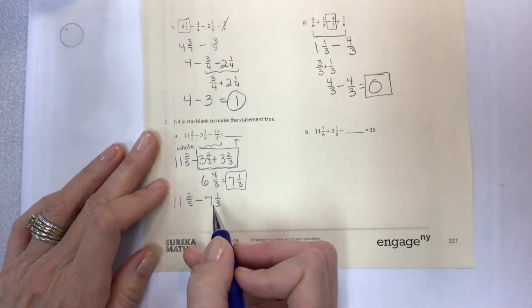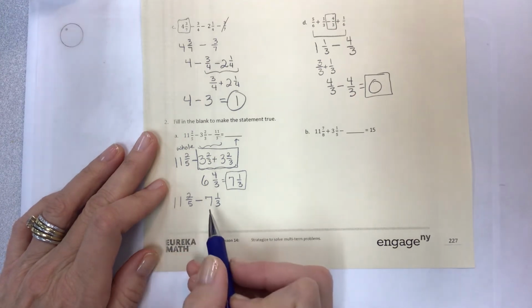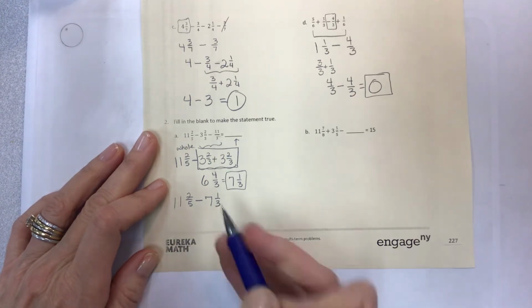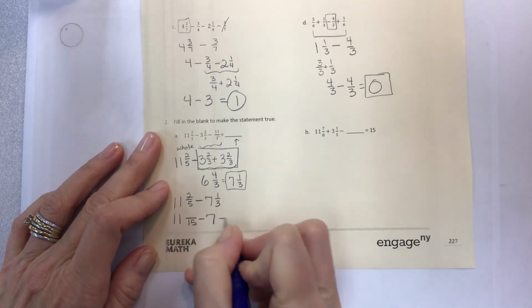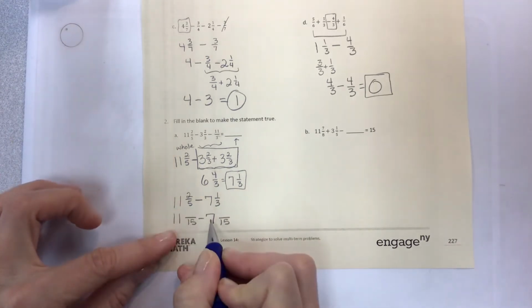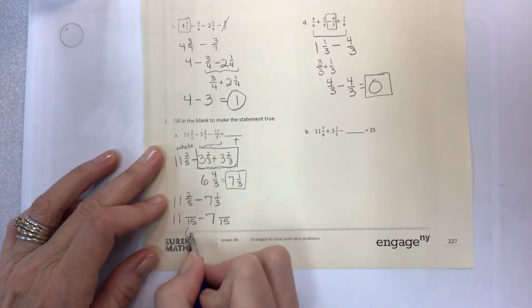From here, if you realize that we have different denominators, I need to have 15ths as my denominator. If you wanted to solve this right away, you could simply do 6.